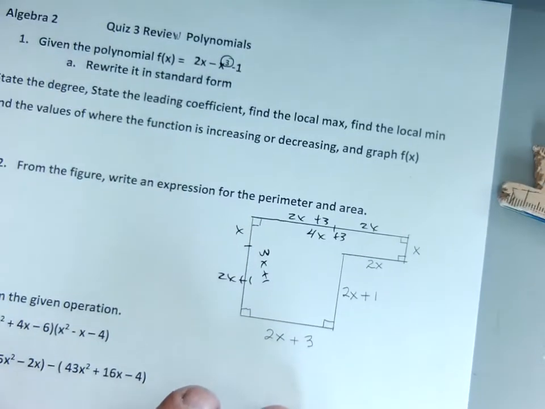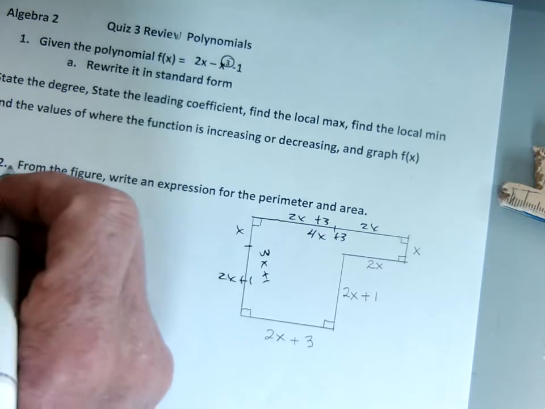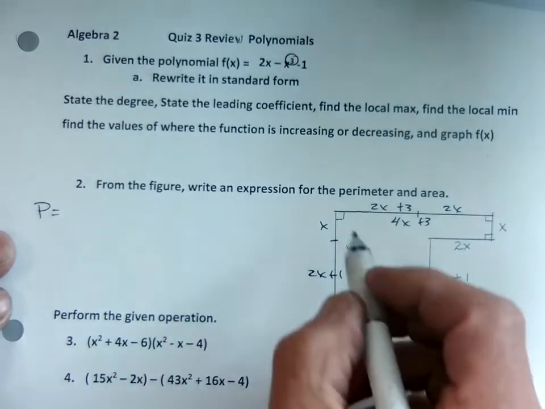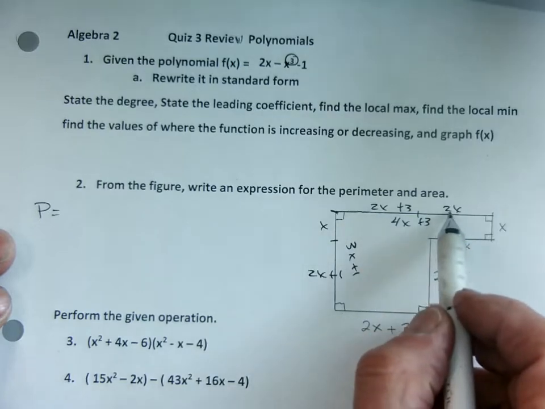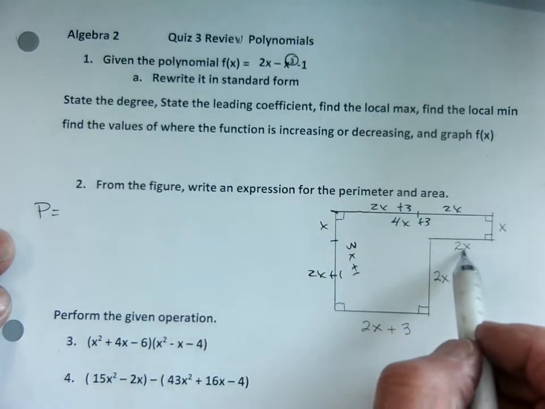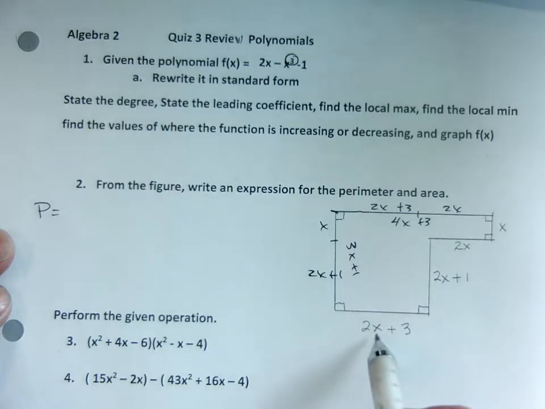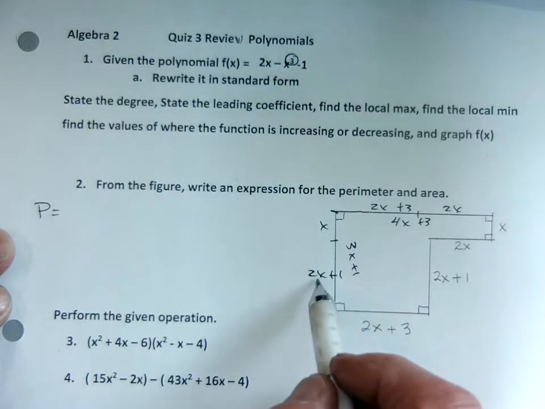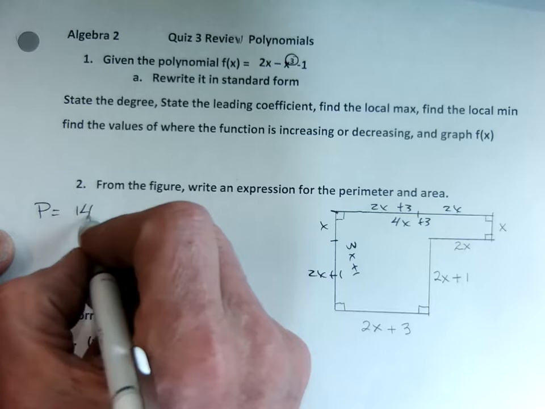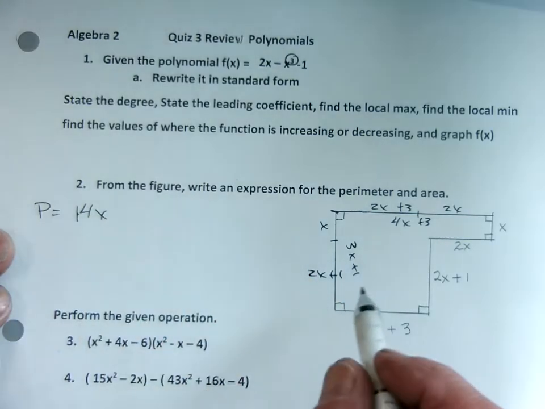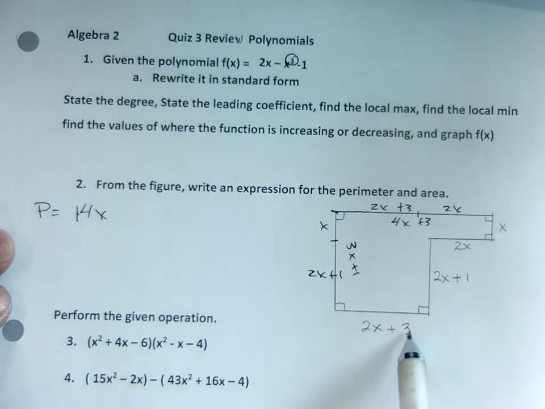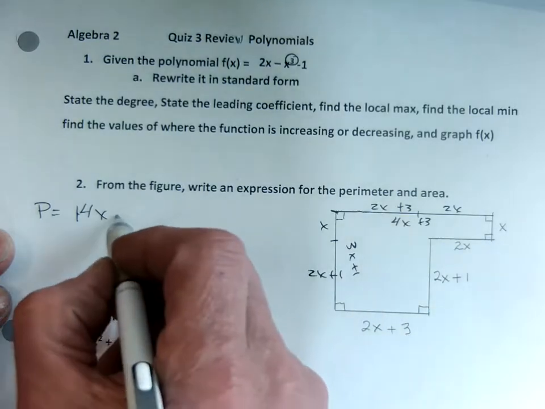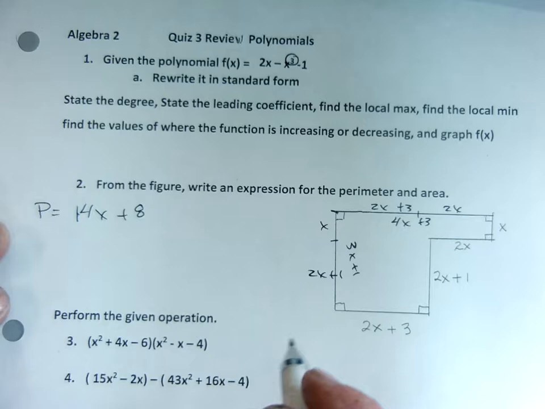So if I want the area and perimeter, let's do perimeter first. I'm just going to add up all the way around. Perimeter, let's see, I'm going to start here. I'm going to add: 2x, 4x, 5, 6, 7x, 8, 9, 10, 11, 12, 13, 14. So I got 14x. I'm just adding all the x's all the way around. And then if I add the numbers, I got 3, plus 1 is 4, 7, 8. So there's my perimeter in terms of x's.